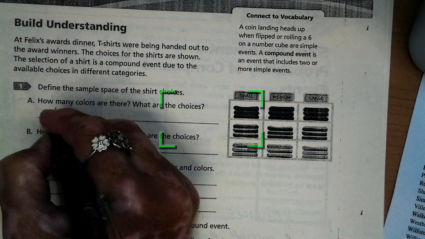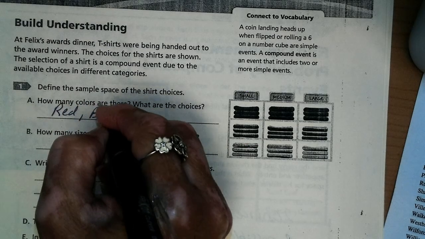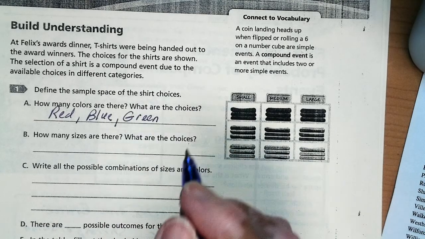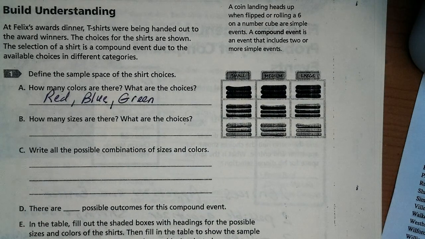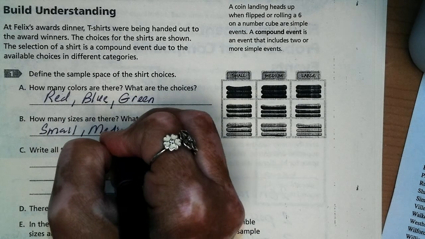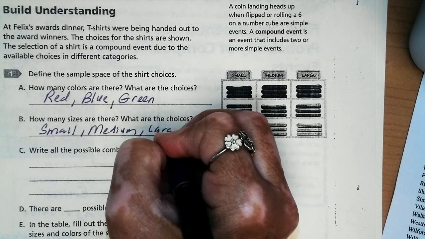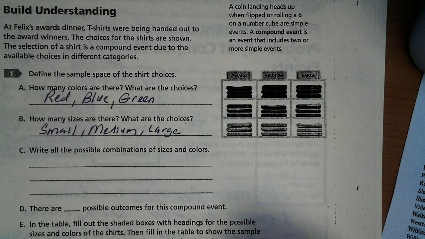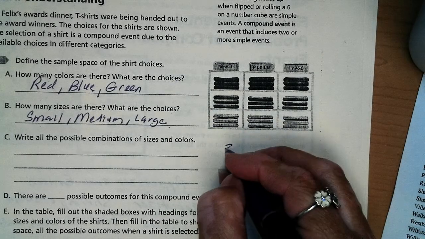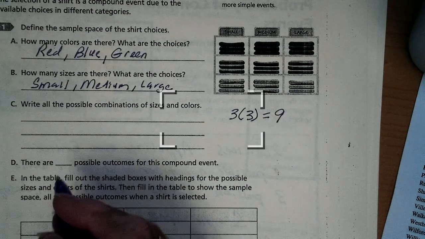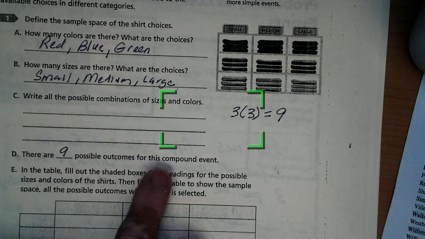Okay? So red, blue, green. So those are my choices. And then the sizes are small, medium, and large. All right, so our outcomes, remember, if we have 3 and 3 here, we multiply it, so I should have 9 possible outcomes.